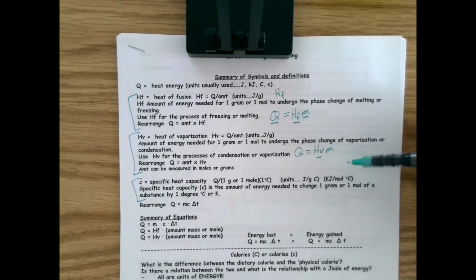So now we need to look at a way to calculate the energy required to heat a substance when a phase change is not happening. So if we're just heating water from 5 degrees Celsius to 10 degrees Celsius, there is no phase change. However, I do have some energy that is absorbed for that.